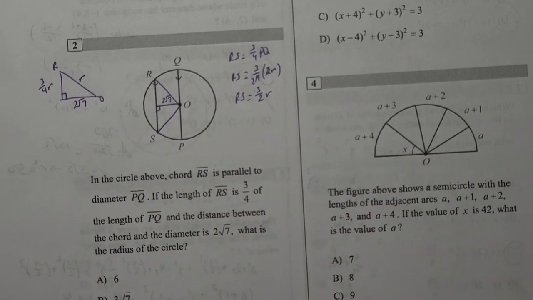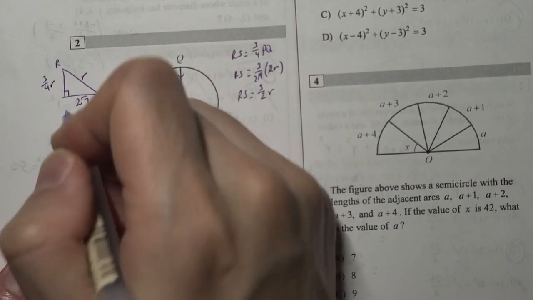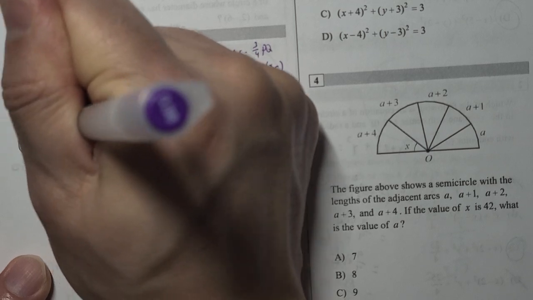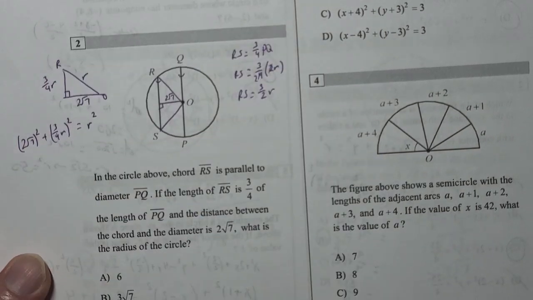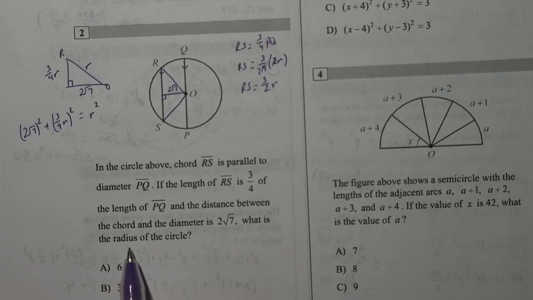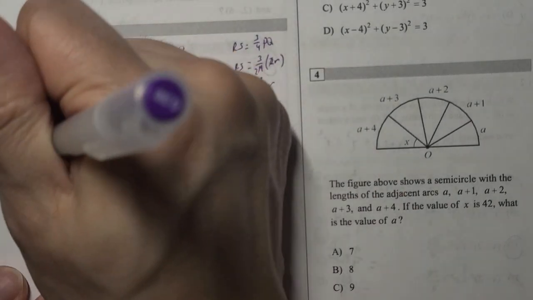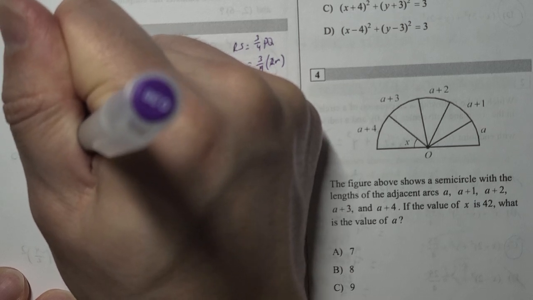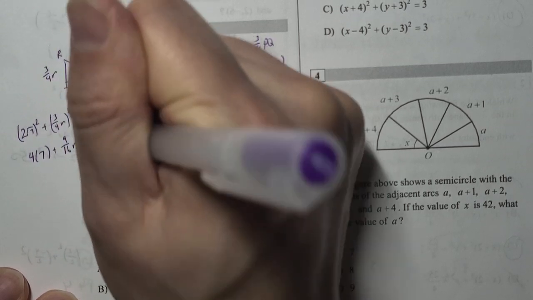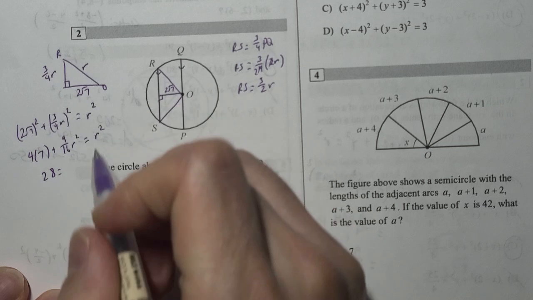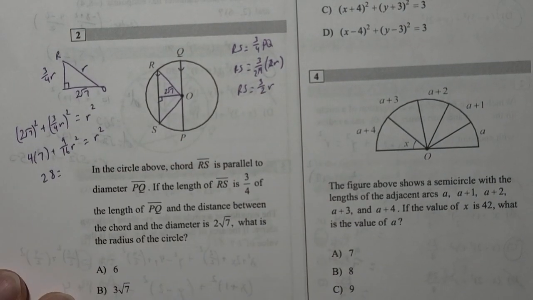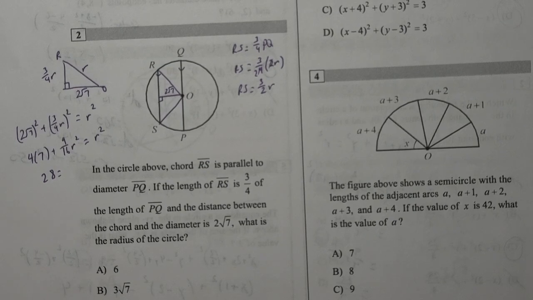Okay? Now we can use the Pythagorean theorem, right? So 2√7 squared plus 3/4 R squared is R squared. And we are trying to find the radius of the circle, so we can do that, right? So this would be 4 times 7 plus 9/16 R squared is R squared. So 28 is, that's 16 minus 9, that is 7, right?